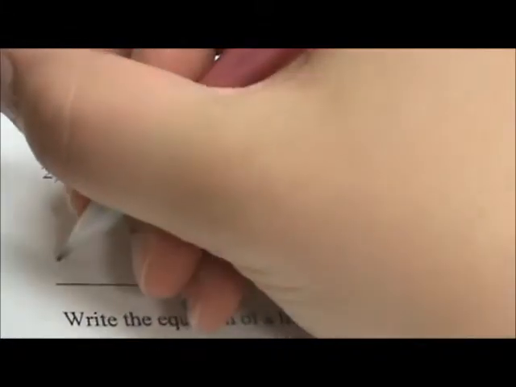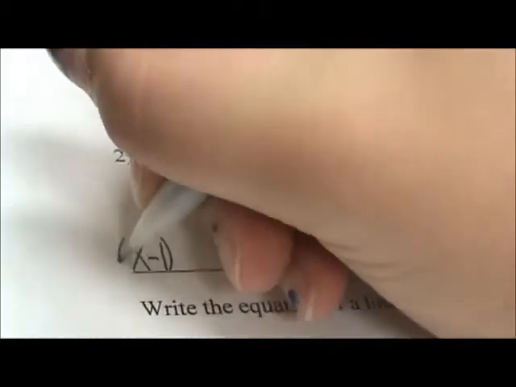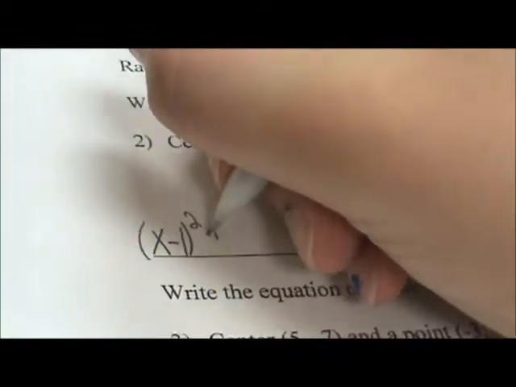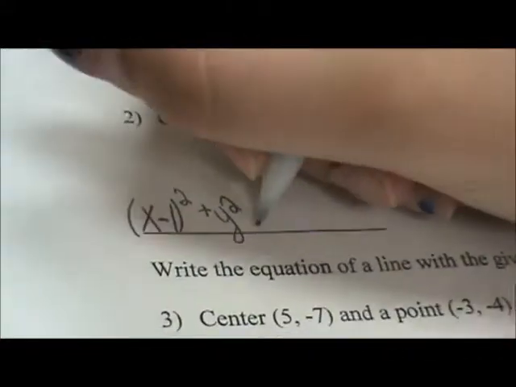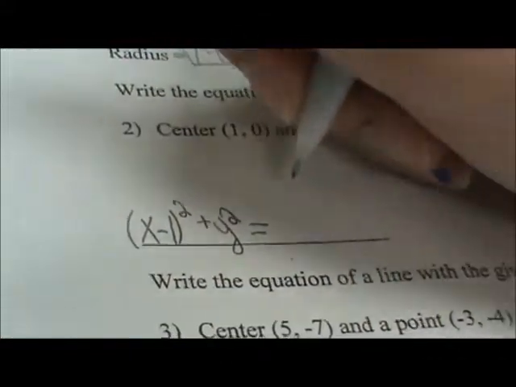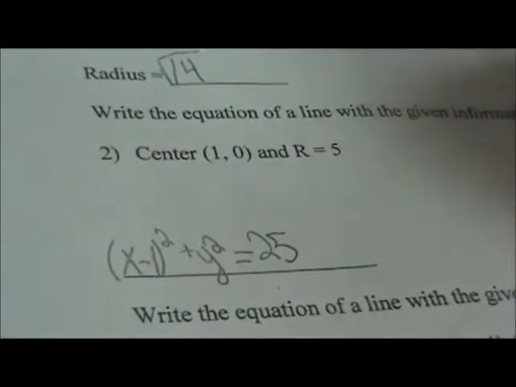For problem 2, we know that the equation is x minus k quantity squared plus y minus h quantity squared is equal to r squared. We are given that the center points are negative 1 and 0, so we can simply do the equation x minus 1 quantity squared plus y squared is equal to 25, because we need to square root 5.